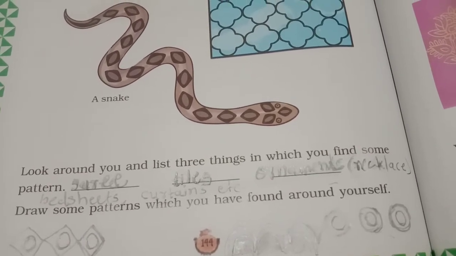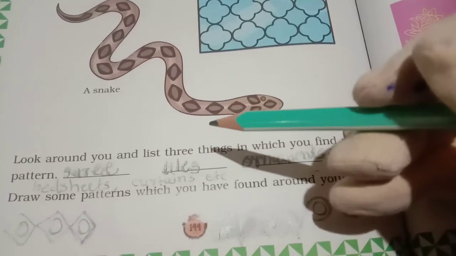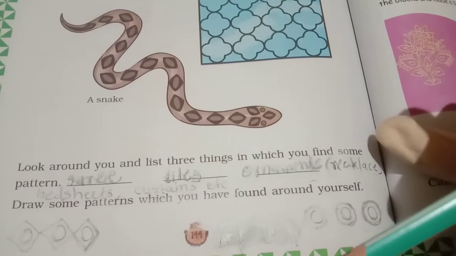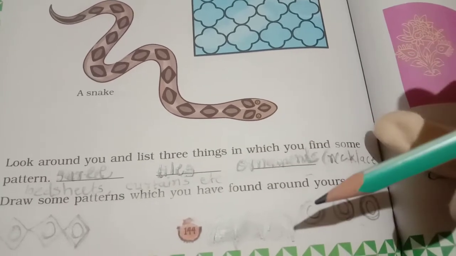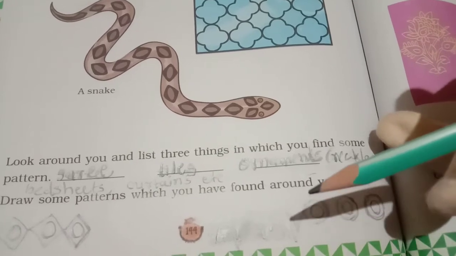Where do we see patterns? The sari. On the sari, we see so many different types of patterns daily. In the market, our relatives wear saris, mothers wear saris, and we see different types of patterns.